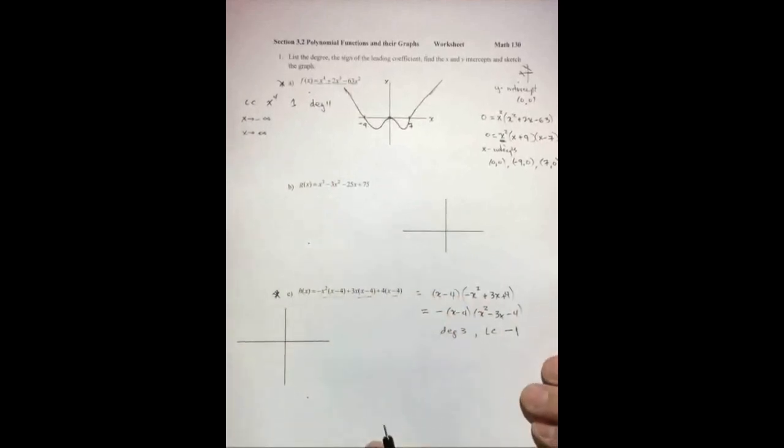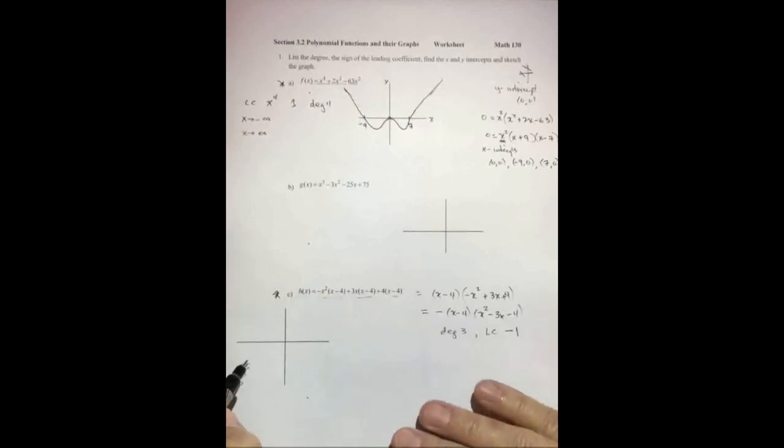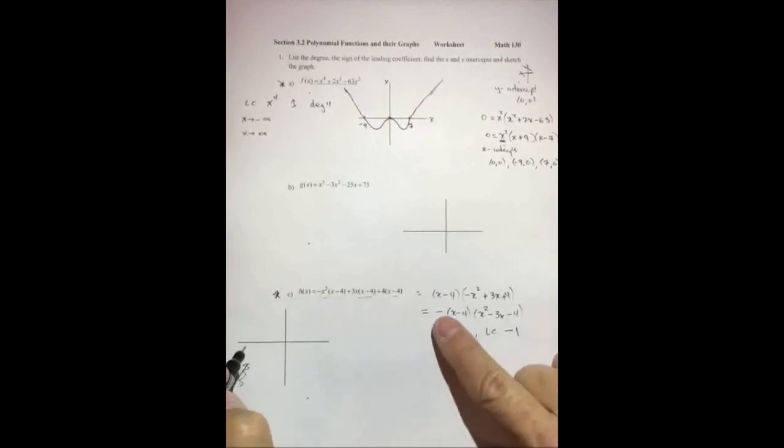Now, what does that mean? The lead coefficient's minus 1. That means as x goes to minus infinity, if you cube a negative, you get a negative, but we have a negative out front.